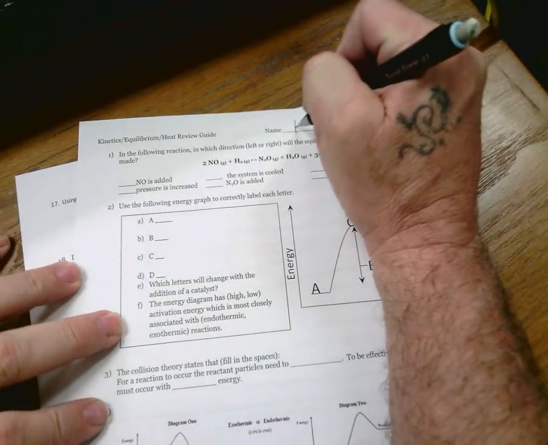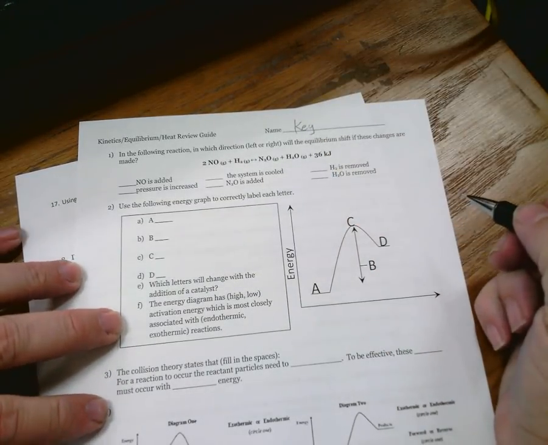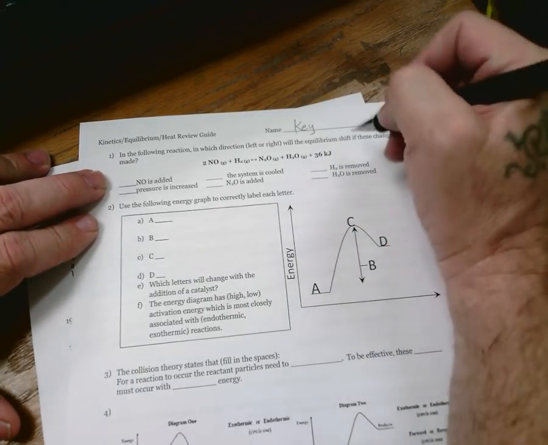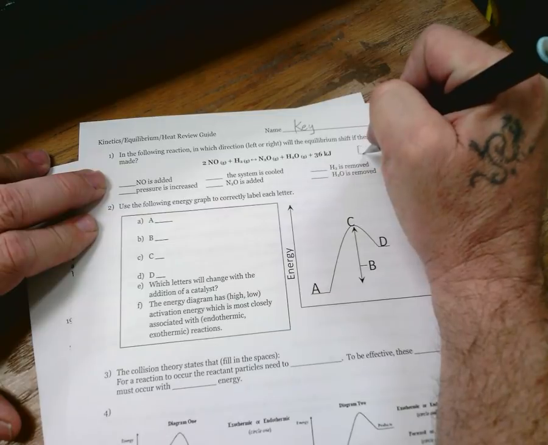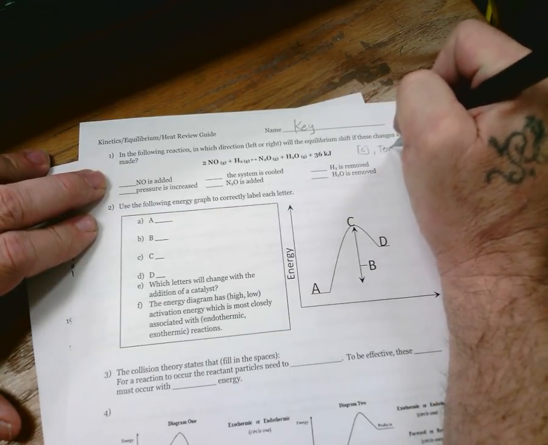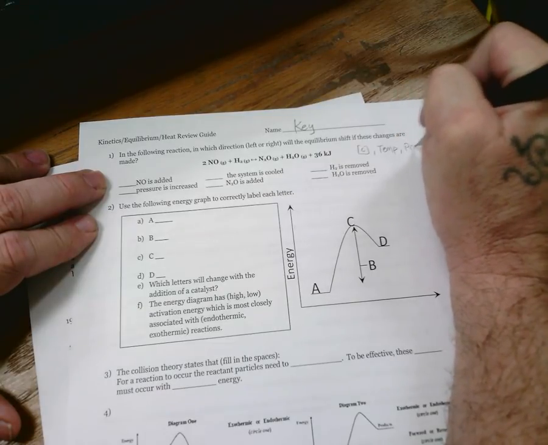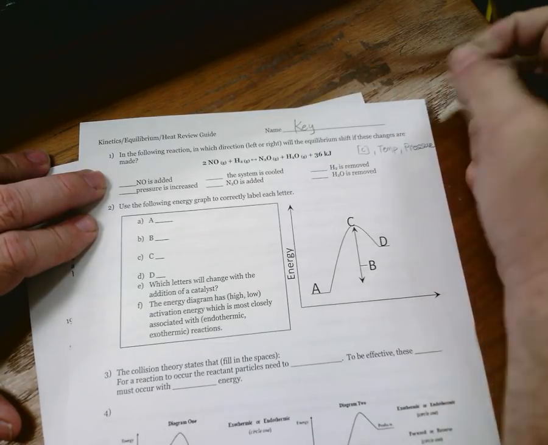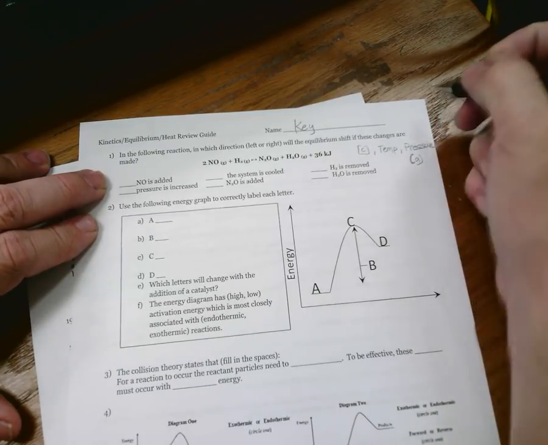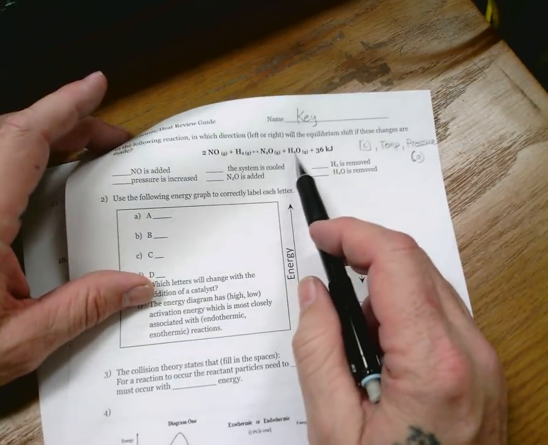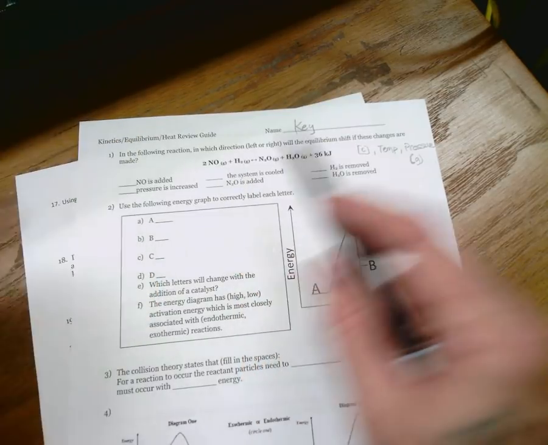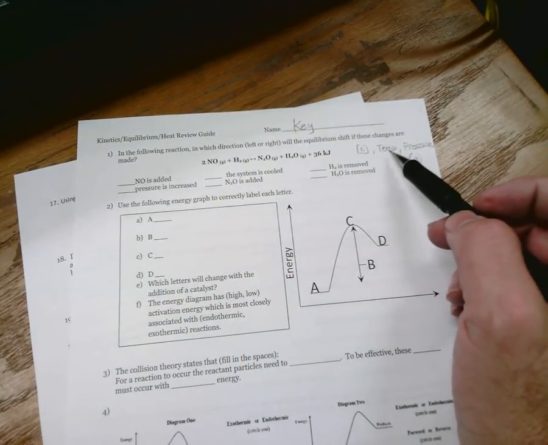First, I guess this is going to be my key, and we got to know which way equilibrium is shifting. All I know about equilibrium is that I can change three things: concentration, temp, and pressure. And I also know that pressure changes only affect everything when everything in the equation is in gaseous form. So I have gas, gas, gas, gas, so pressure is in play. So we have concentration changes, temperature changes, pressure changes.